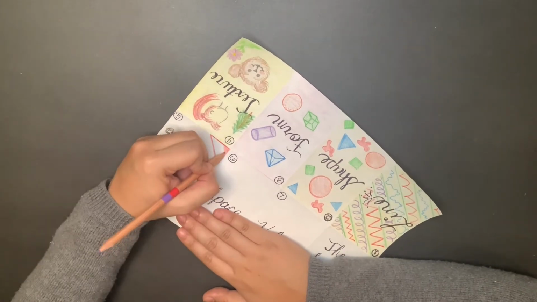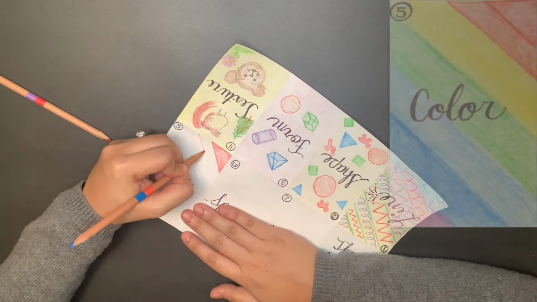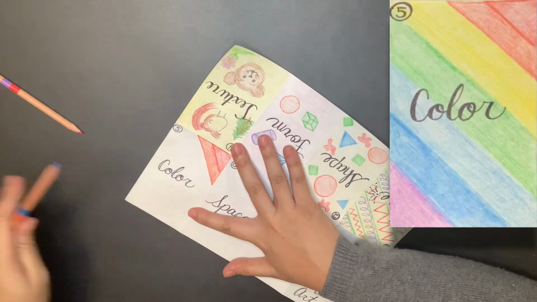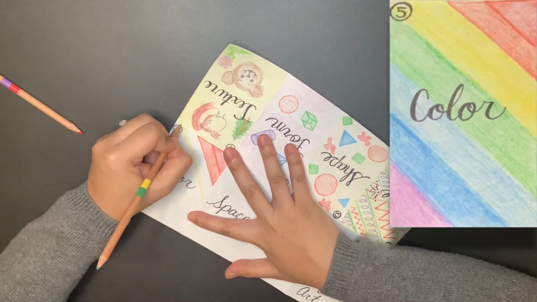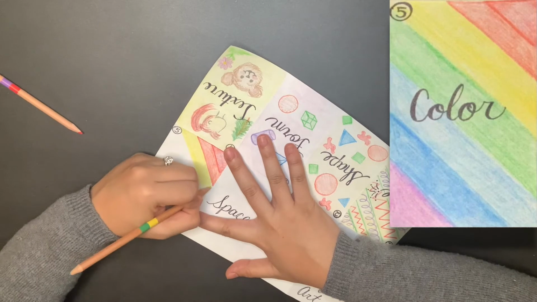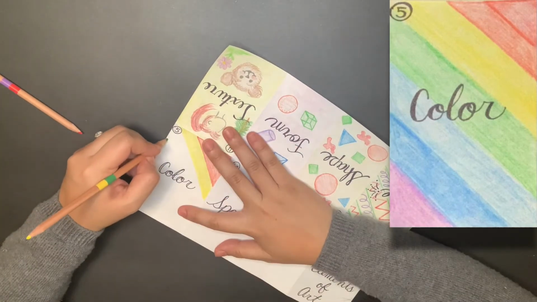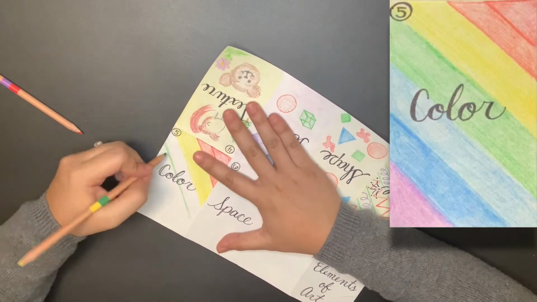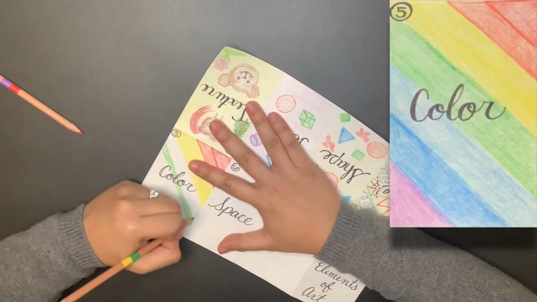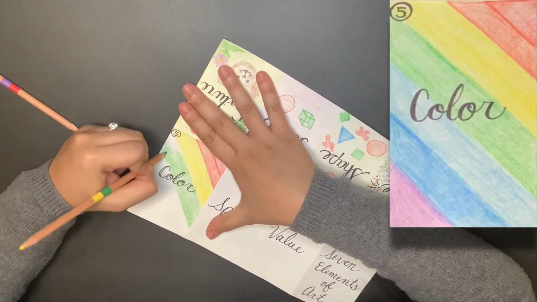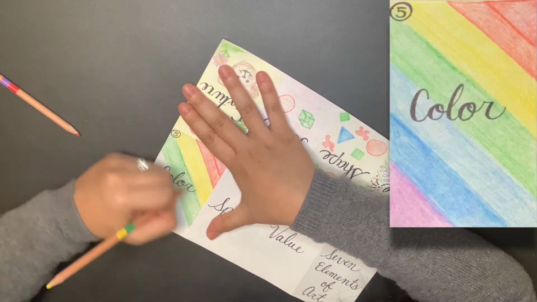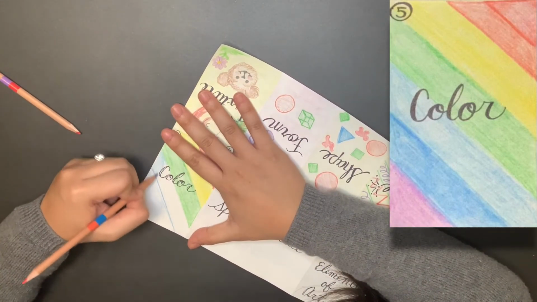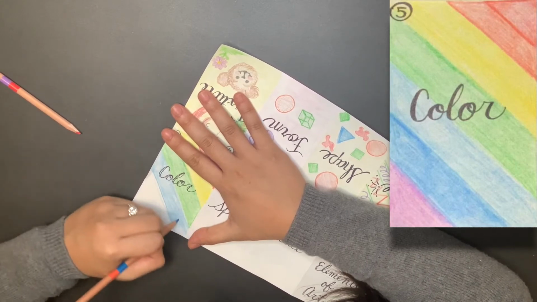Color. Here I just did the colors of the rainbow. Roy G. Biv. Red, orange, yellow, green, blue, indigo, and violet. To memorize the order of colors in the rainbow, the first letter of each color put together helps us remember Roy G. Biv. The rainbow contains both the primary colors, red, yellow, blue, and the secondary colors, green, orange, and violet.